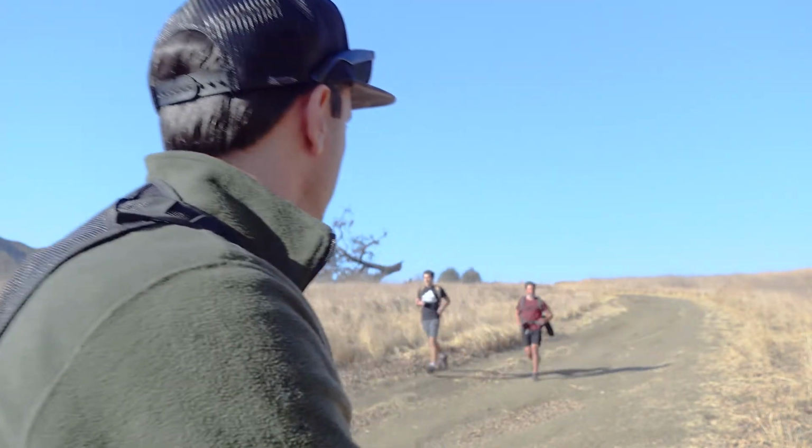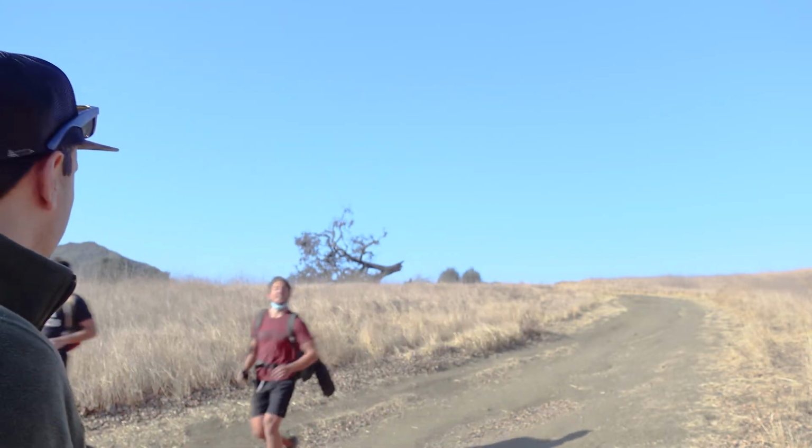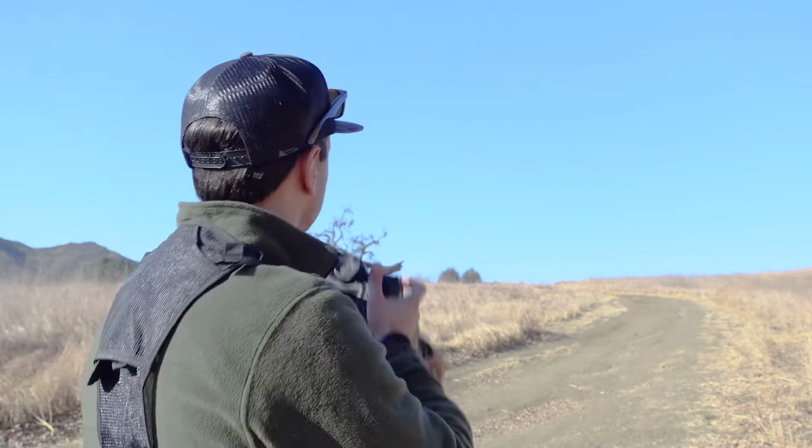Any idea what kind of bird that is? It's a white-tailed kite. White-tailed kite. Yeah, cool. It's a really cool one.